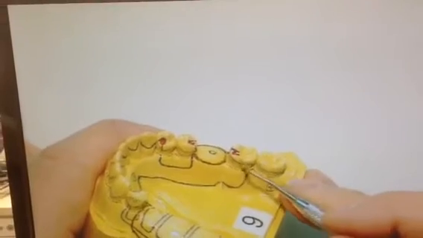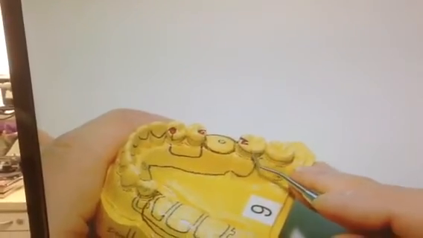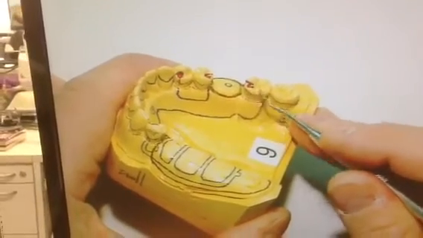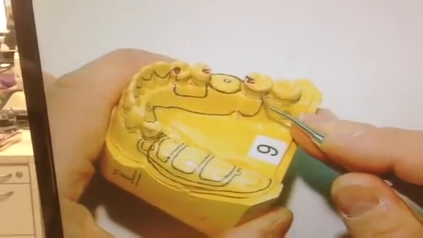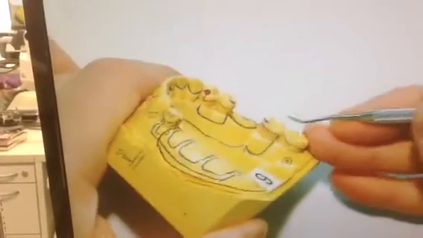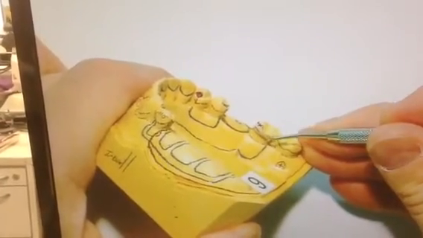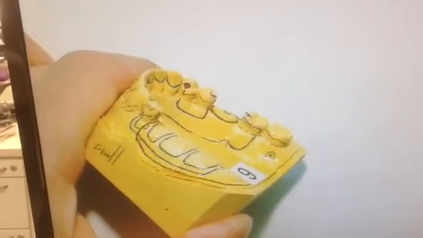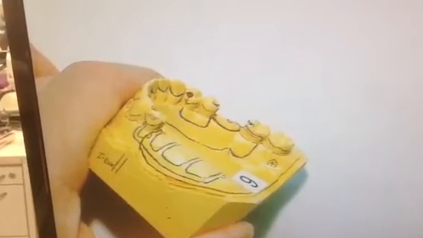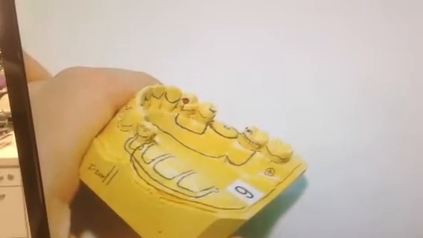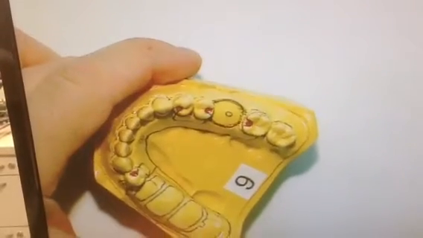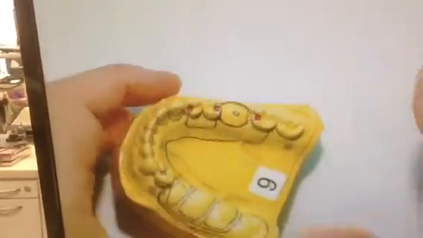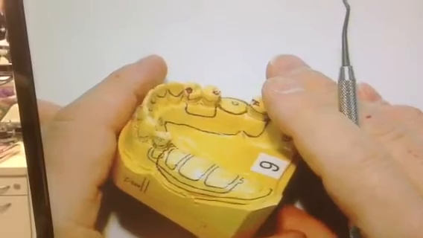If you need to change a height of contour, circle it in red, put your red hash marks indicating you're going to make a change, and then Dr. Smith likes you to draw a pencil line at the bottom of the red to show where you're going to place it. So indicate where you're trying to take it to. You will not do the actual enamelplasty on your cast.